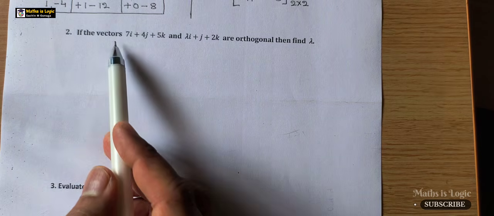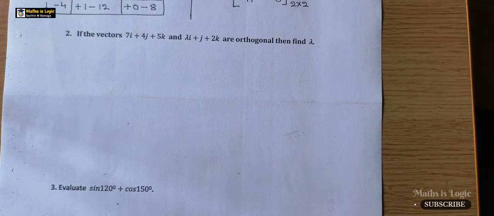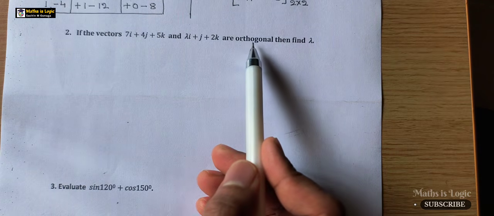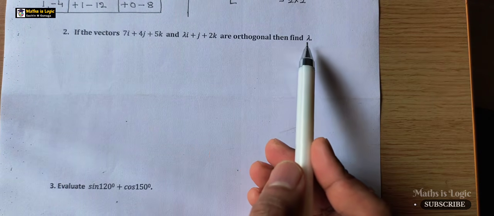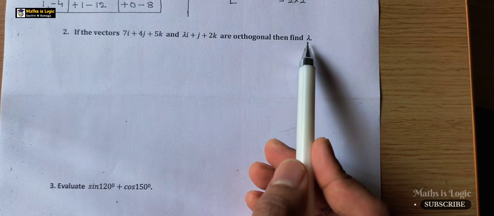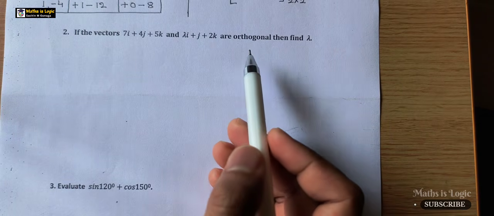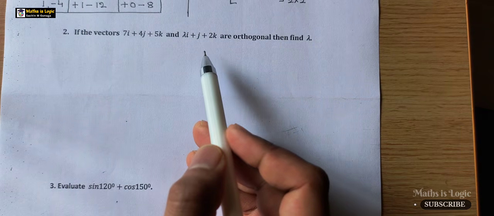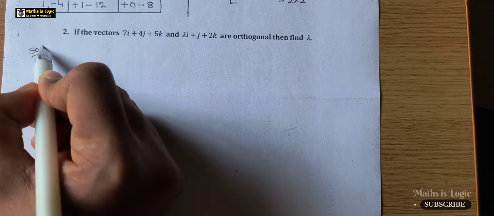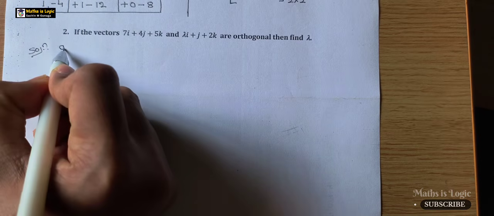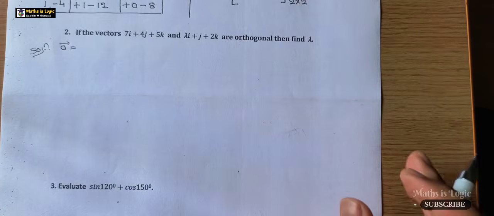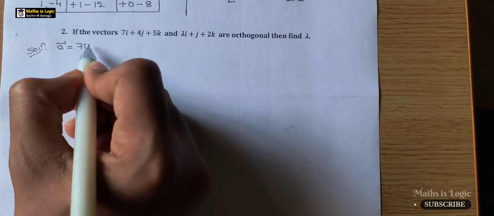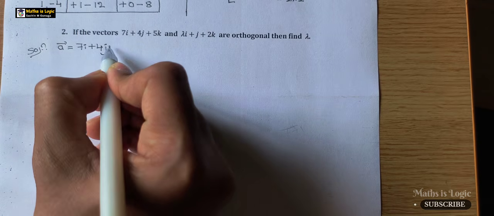Next, the second one: if the vectors 7i plus 4j plus 5k and lambda i plus j plus 2k are orthogonal, then find lambda. Here we need to find the value of lambda. For that, first consider this as the a vector and this as the b vector. In the solution, the a vector equals 7i plus 4j plus 5k.